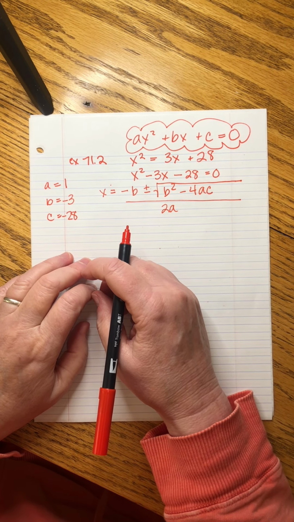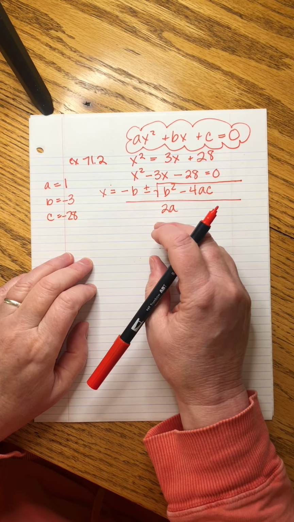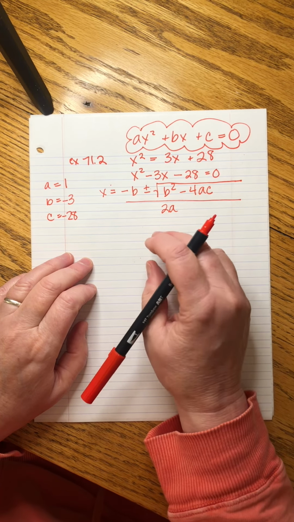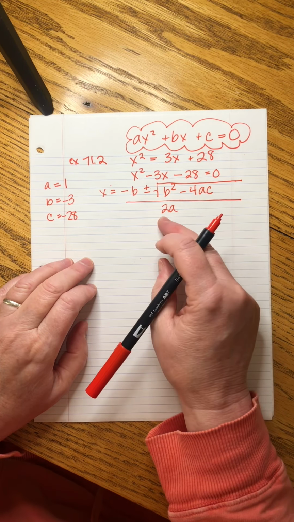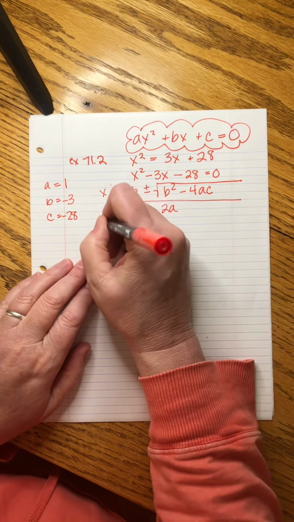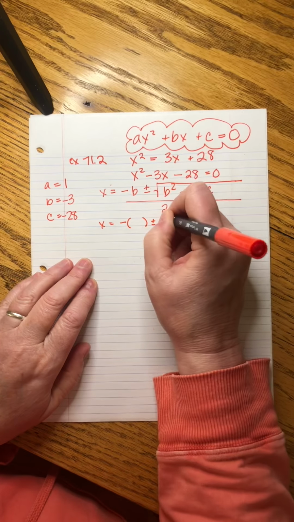But practice this because it's going to be your review problem this week. This week. I know I'm being really mean. So I want you to know this little pup by heart. Okay, let's put in some parentheses so we won't make any mistakes.